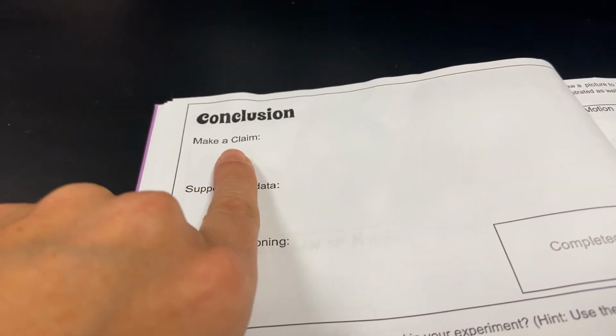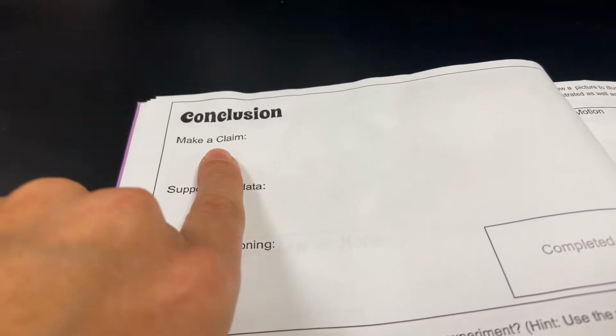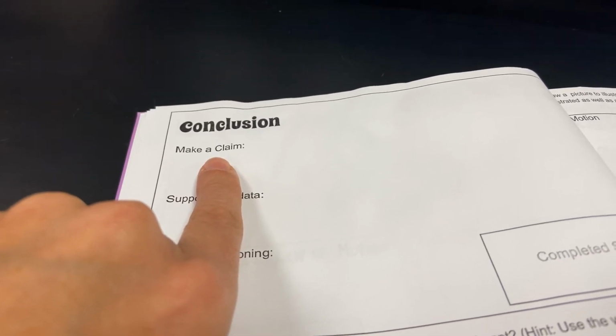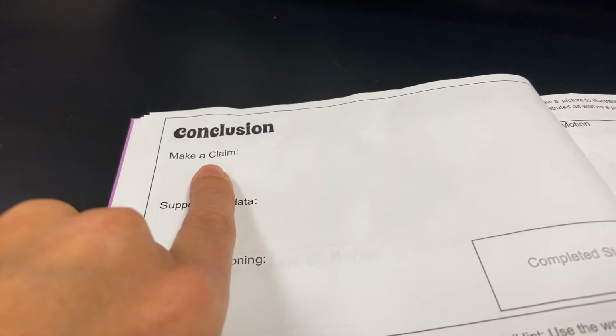Now we turn over to page 14, and we're going to talk about the conclusion. This is the most important part. The first thing we're going to do is make a claim. In making a claim, we're basically not talking about the experiment anymore. Now we're talking about all bowling. So we're going to make a claim, and we're going to say more pins get knocked down when you use a more massive ball.